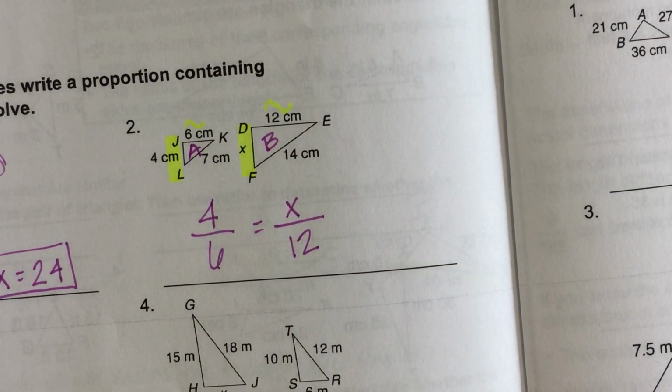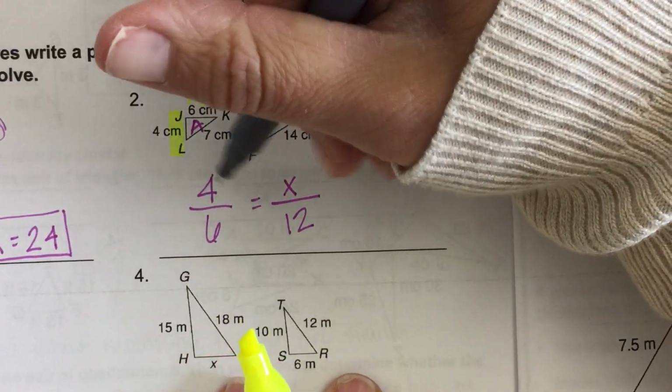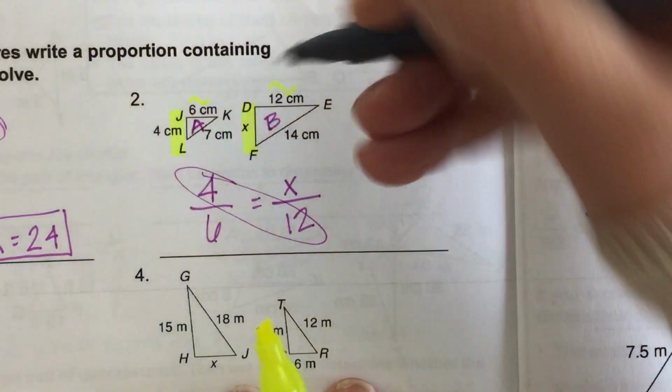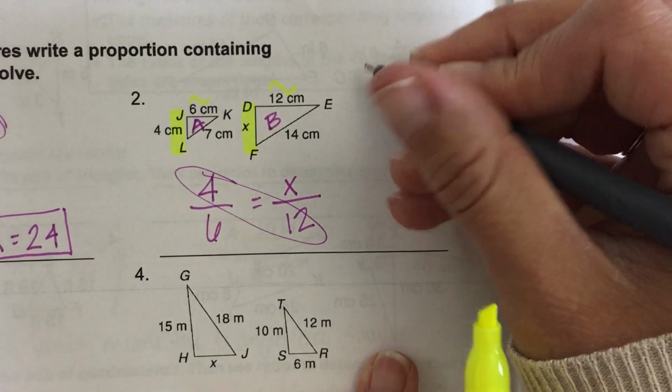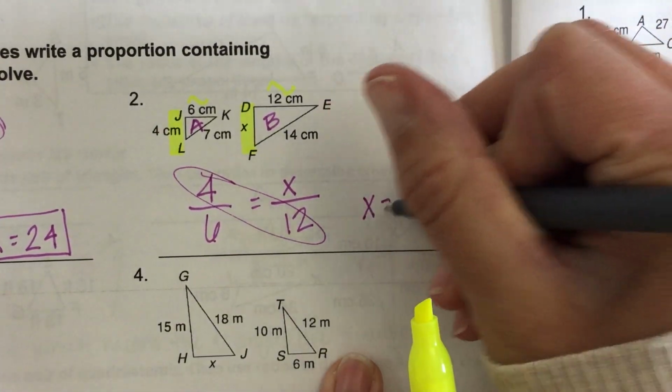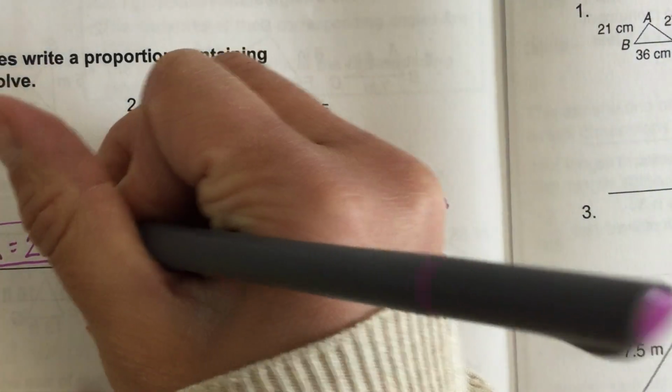Like I said, you might see these relationships, but we're going to solve them mathematically. So 4 times 12 is 48. 48 divided by 6 is 8. I guess this was feet.